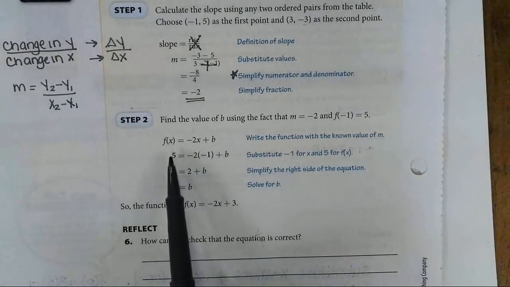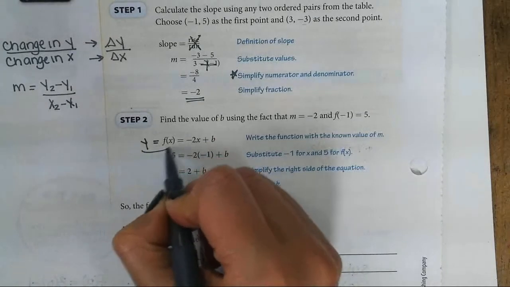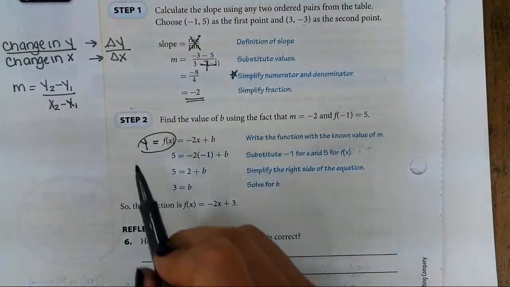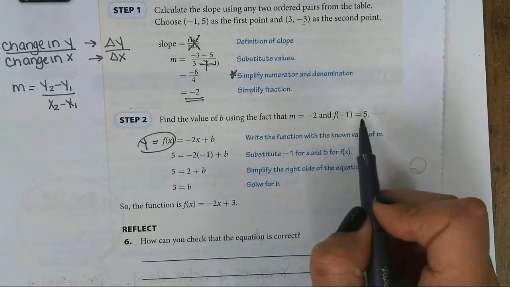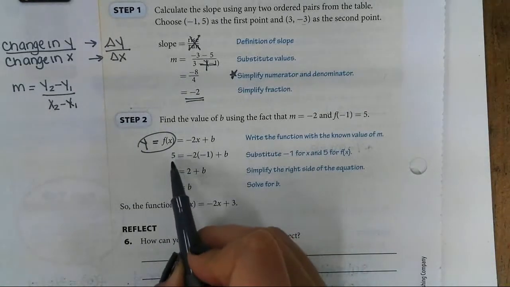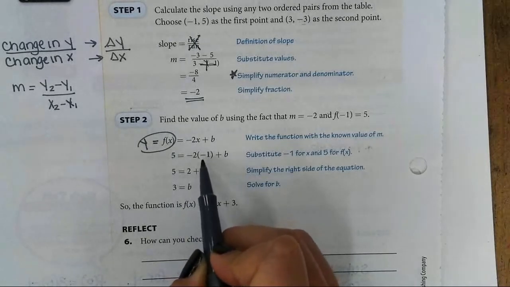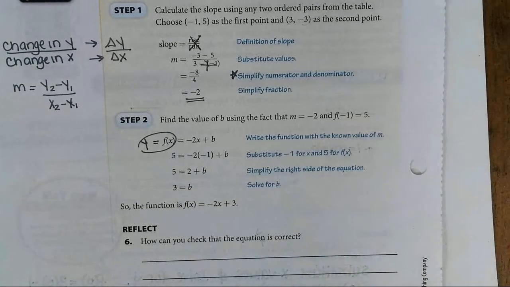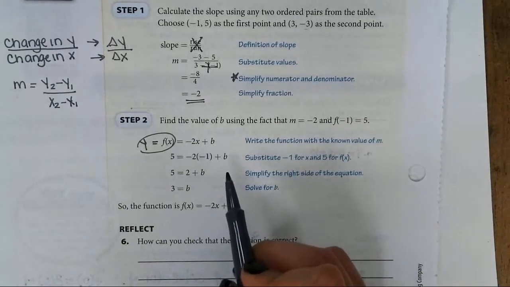Okay, so we have f of x is the same as y. Once again, don't forget that, okay? F of x is the same as y. So y equals 5, because like we said, we're using that point that we had in the beginning of that table. So 5 equals -2, which is our slope, times one of our x values, which was -1, plus b. So we don't know what b is, so we're going to leave it there. We're going to solve for that.